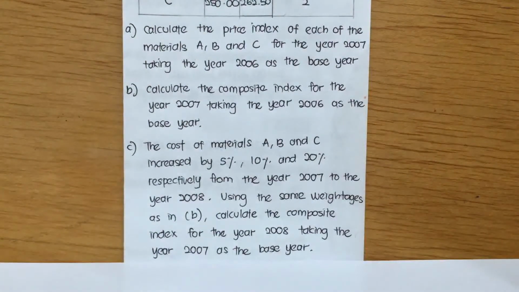The cost of materials A, B and C increased by 5%, 10% and 20% respectively from the year 2007 to the year 2008. Using the same weightages as in B, calculate the composite index for the year 2008, taking the year 2007 as the base year.